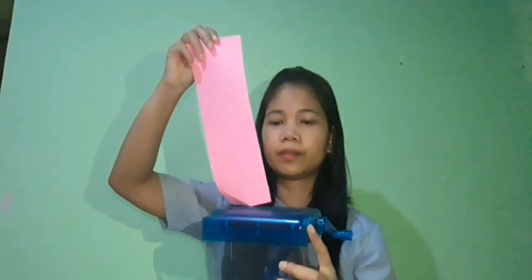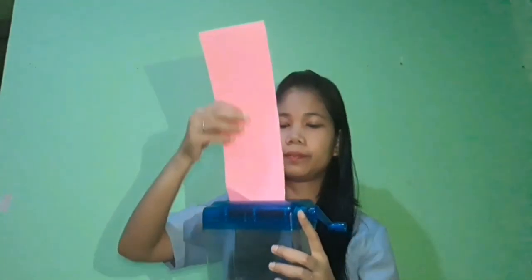Now let's have a look at an example of a permanent physical change. I have a paper shredder here, and this is the paper. I'm gonna shred the paper, like this. Now look at the result.